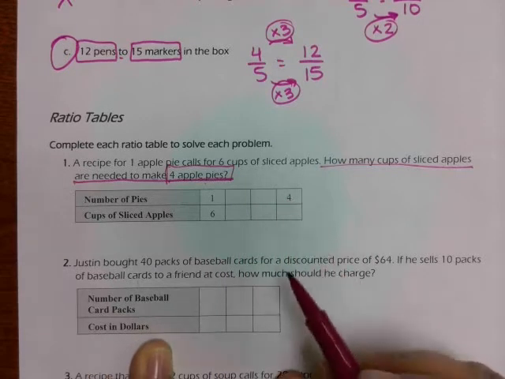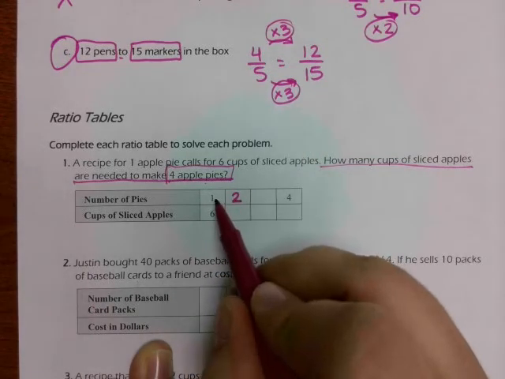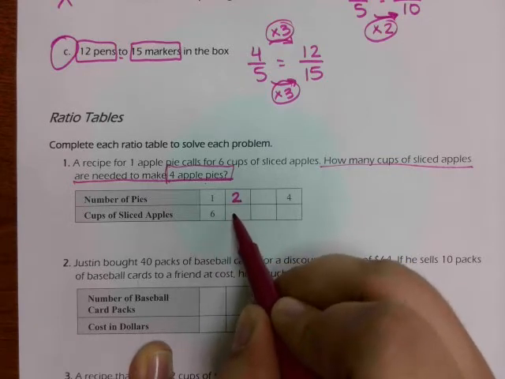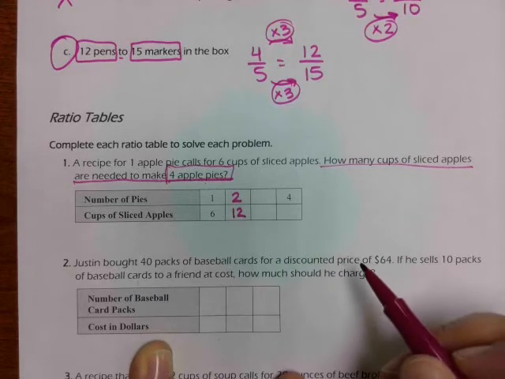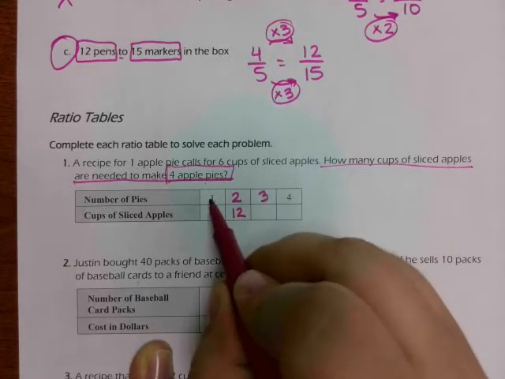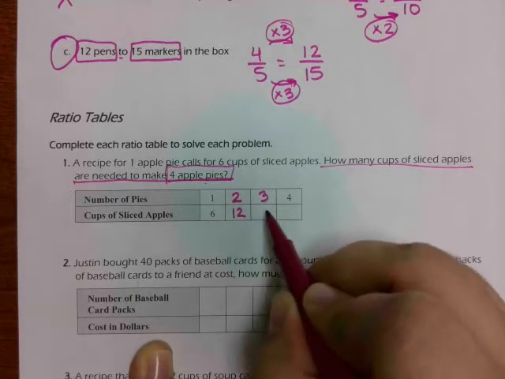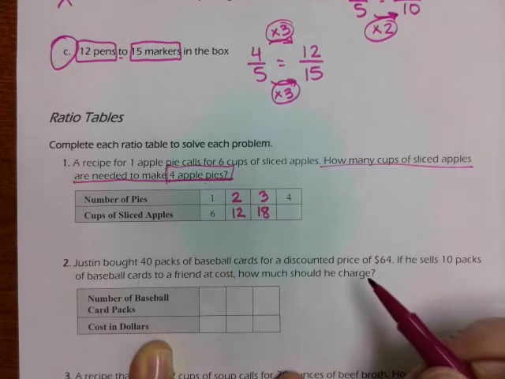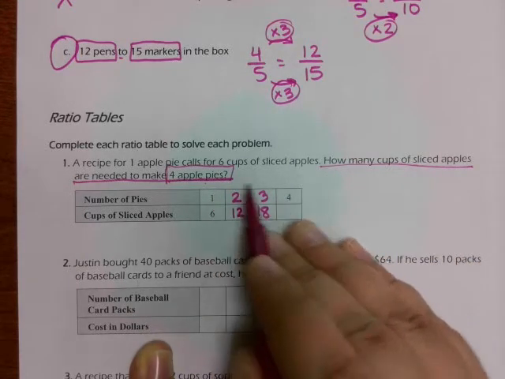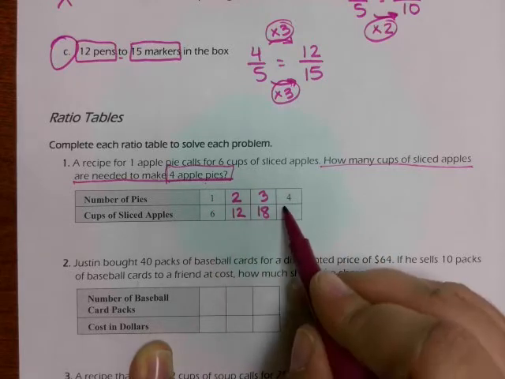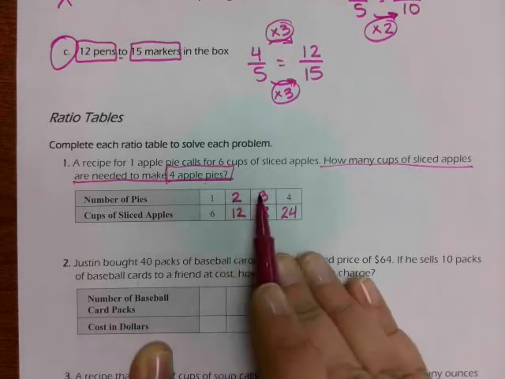So one thing we could do is we could just double it, okay? If I double the amount of pies, I'm going to have to double the amount of cups. So 6 and 6 make 12. All right, if I tripled this recipe to make 3 pies, I would have to triple this, which is times 3, and I would get 18. And the same thing here, if I were to make 4 pies, I would have to multiply by 4, and I would get 24. So you didn't have to do these 2 steps in the middle.